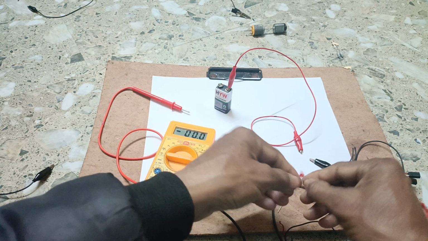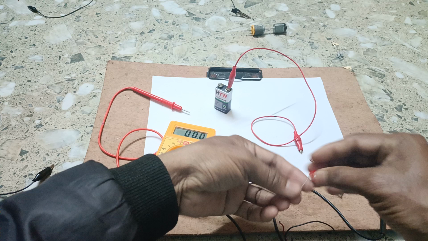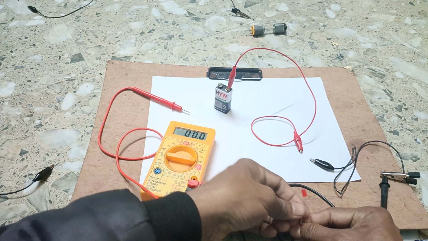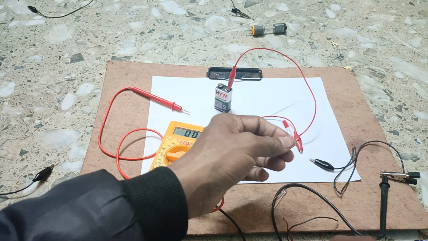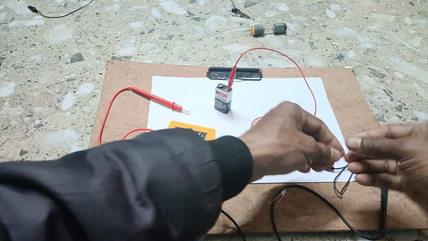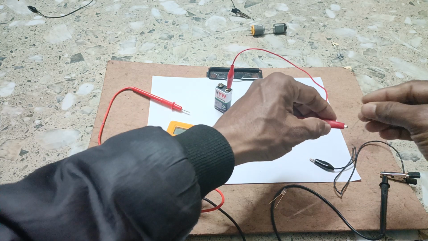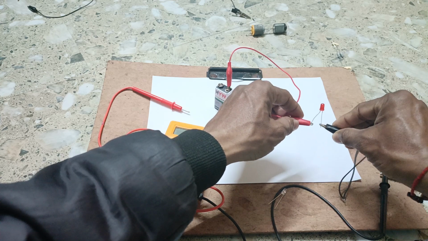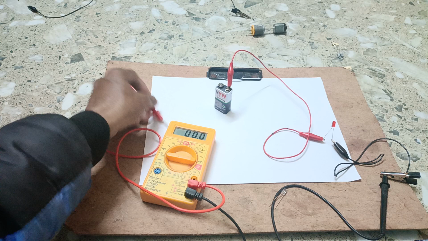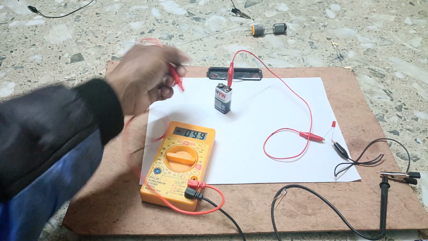Let us check which LED is in perfect condition. After that, we will measure the current. Yes, it is working. Now we will give this to the positive terminal and this to the negative terminal, and let's see whether it is working or not. Yes, it is working, right?